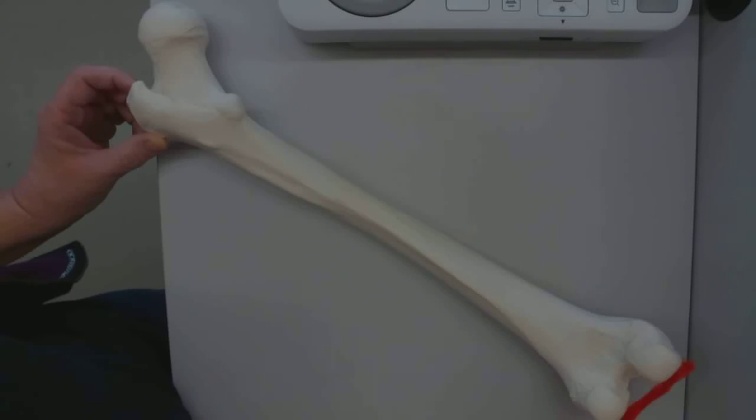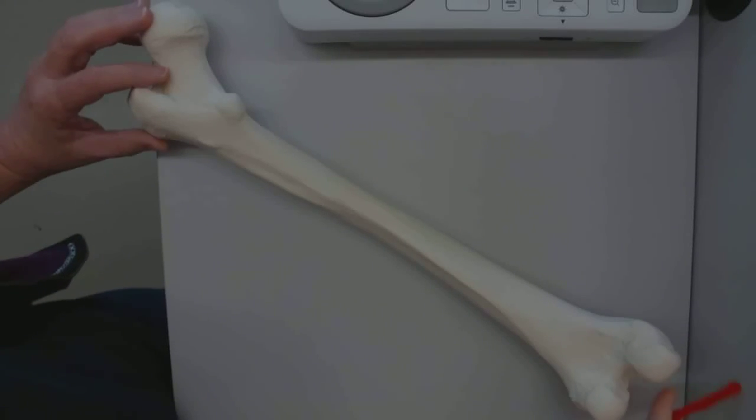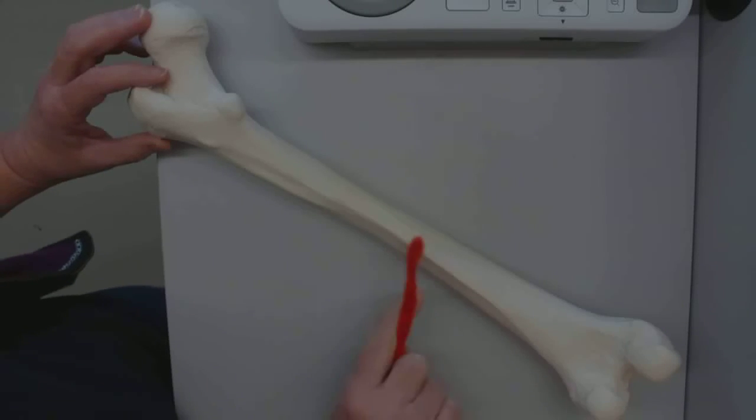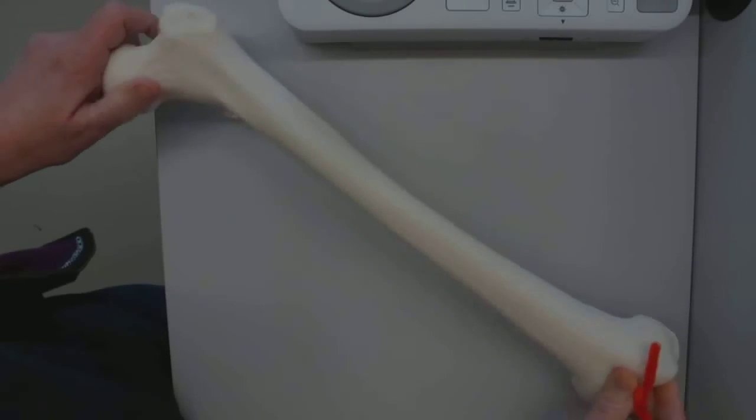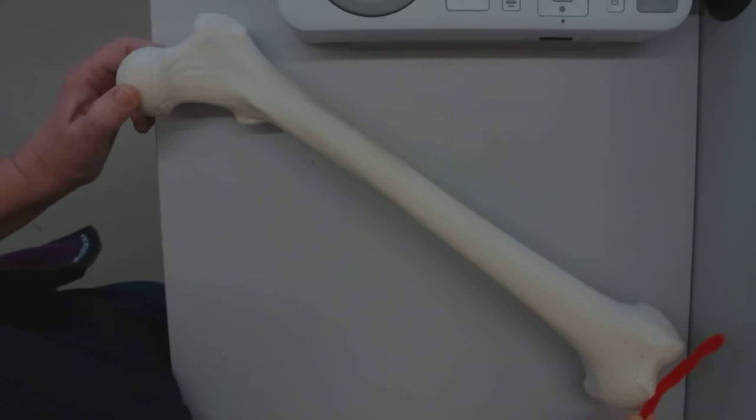It's easy to remember that this is the back of the bone. If you think about how much you can bend your knee to the back, look at how far around these condyles come in their smooth surface, but they don't come on the anterior side because you can't bend your knee to the anterior side, right?